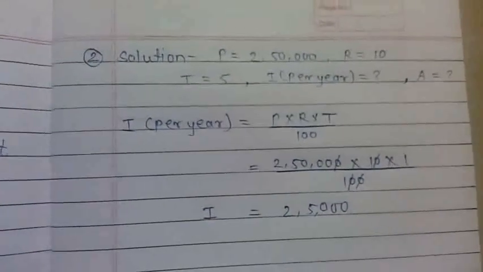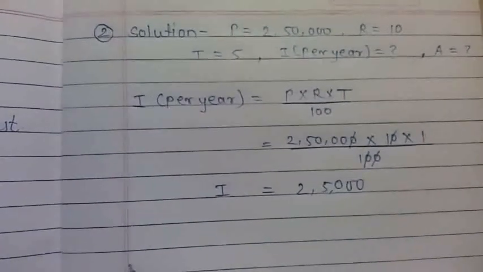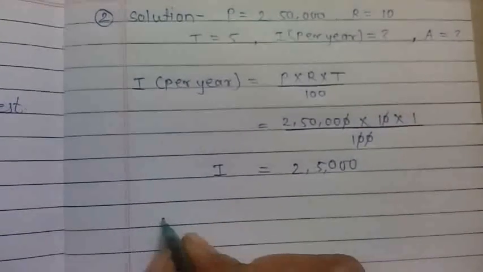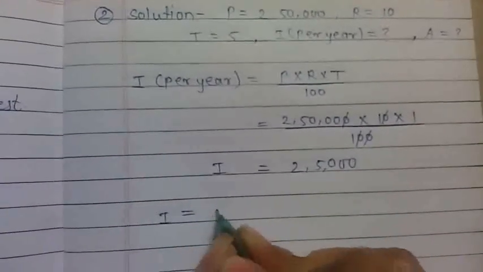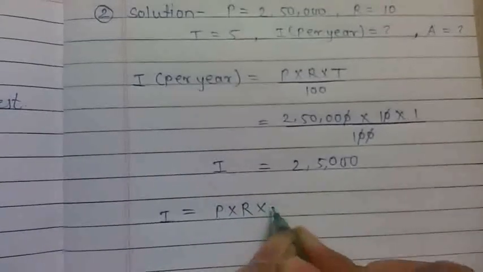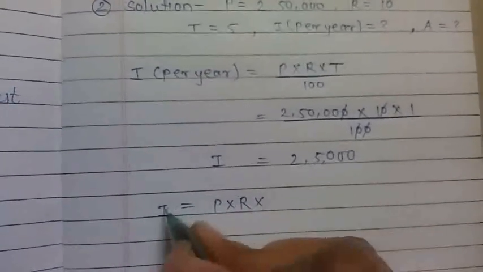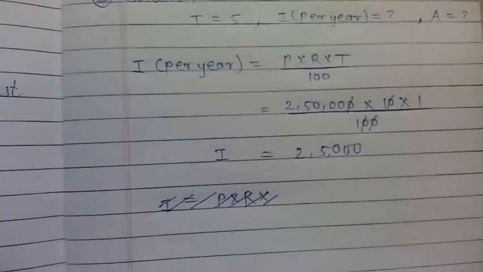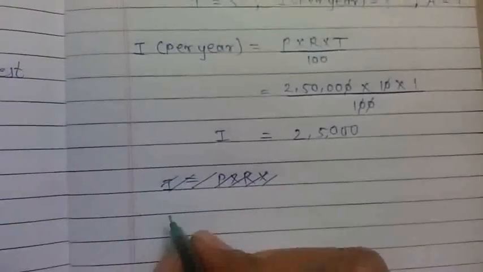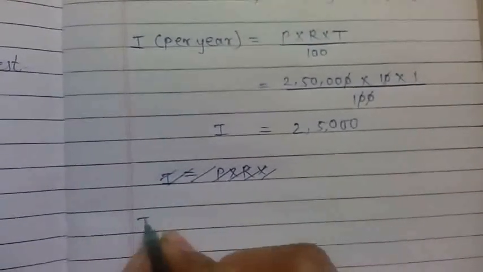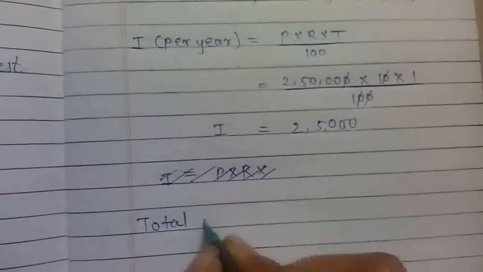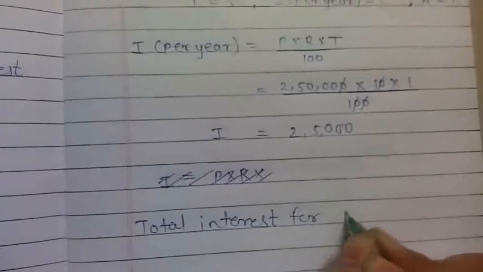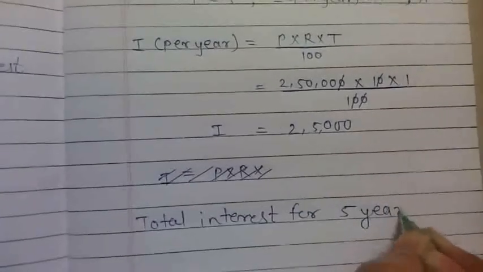Now we will find I for 5 years. Same formula, P into R into T. See, without using the formula, we will find the value for 5 years. Now write here total interest for 5 years.